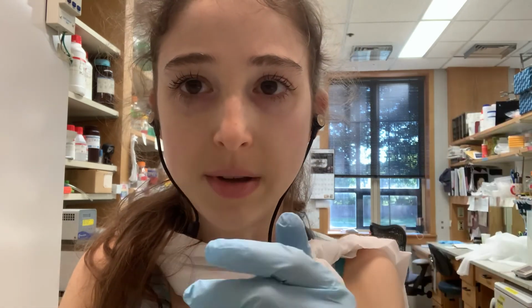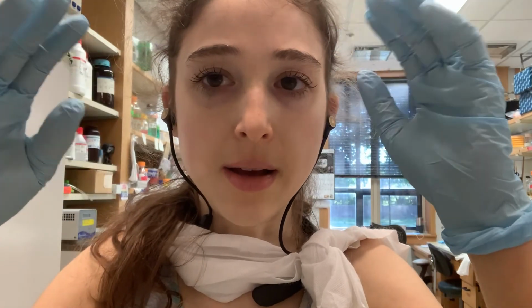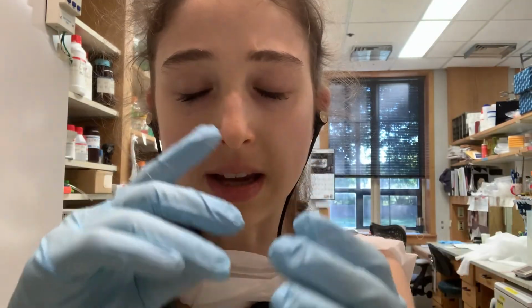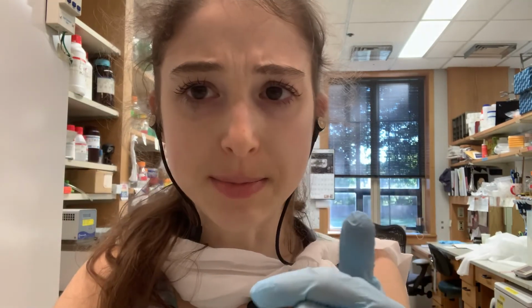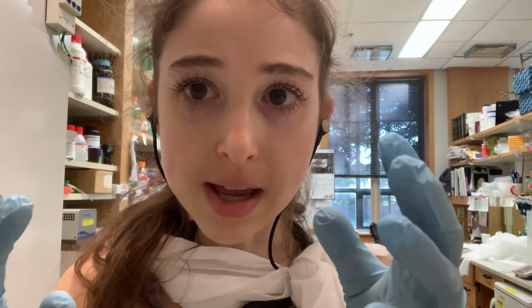So I'll talk a little bit about the background. Starting with recombinant expression, just a really brief overview, and then different types of mutations, how we name these, and then how we make them.